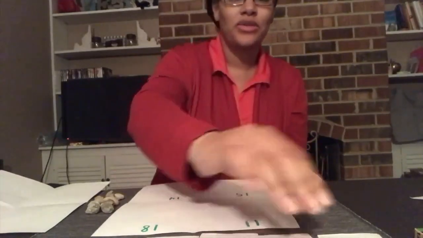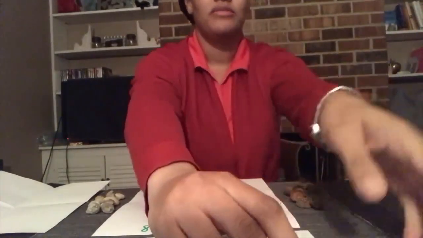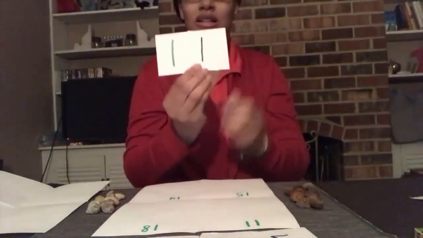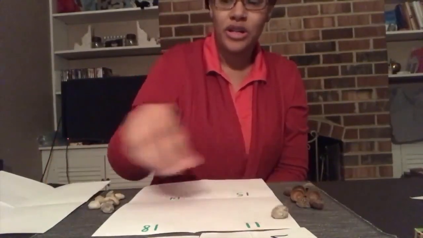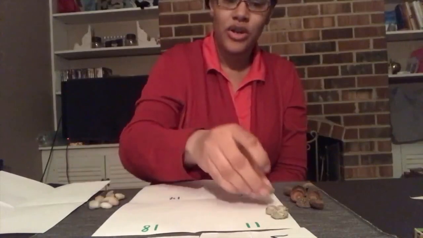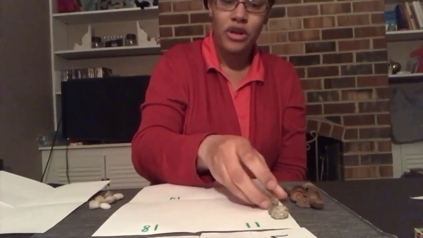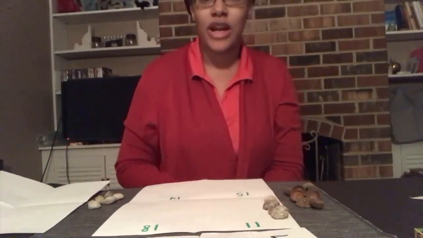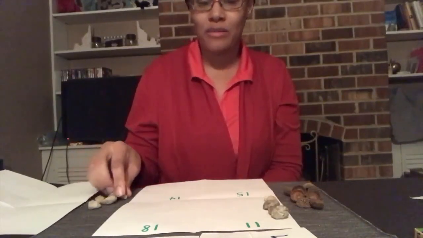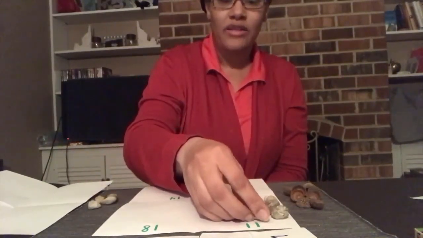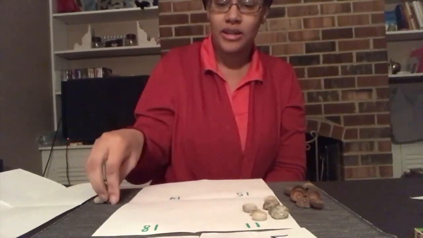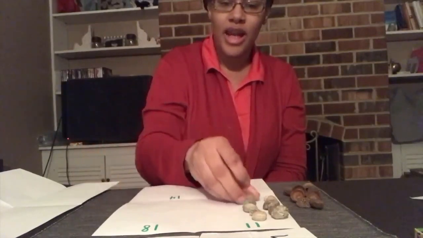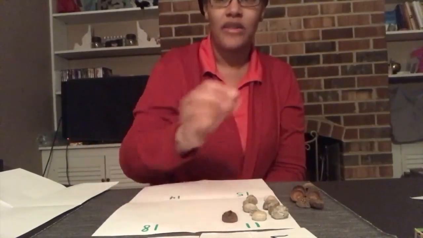Okay, so I'm going to use my counters to show the number 11. All right, so I'm going to use my 1, 2, 3, 4, 5, right? Because I'm putting them in an organized way. I'm using my 5 groups. 6, 7, 8, 9, 10, and 11.